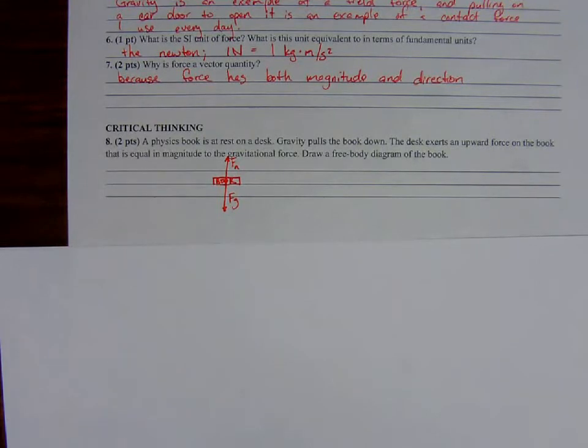Okay, in this example, we're being asked to draw a free body diagram of the book. So the book is the only object of interest. So I'm not going to draw the desk. I'm not going to draw the ground. I'm not going to draw the door to the room. I'm just going to draw the book. And so that's what I've done here.